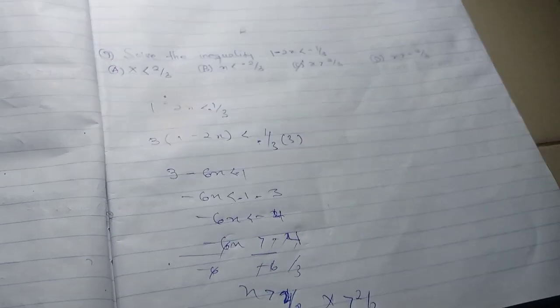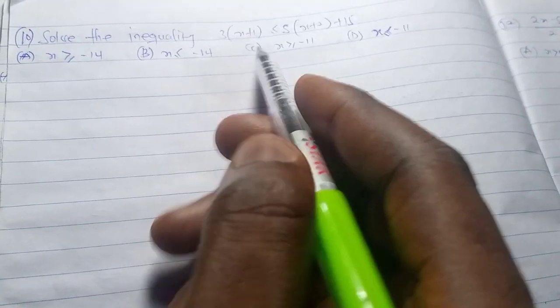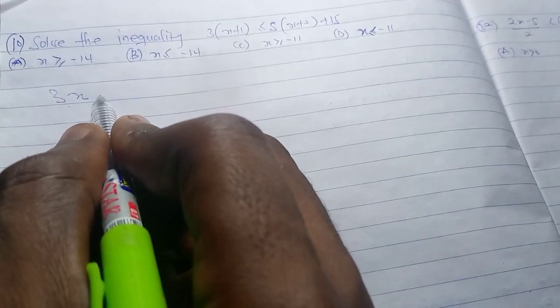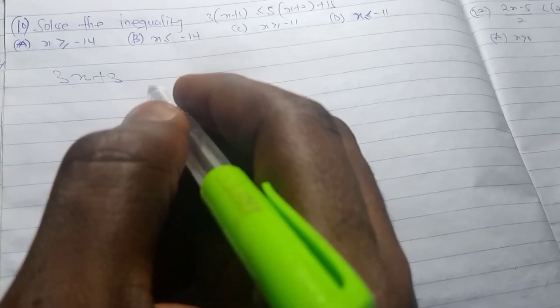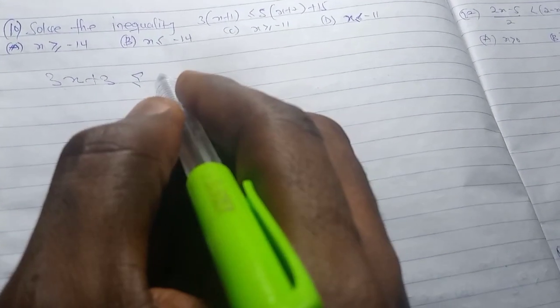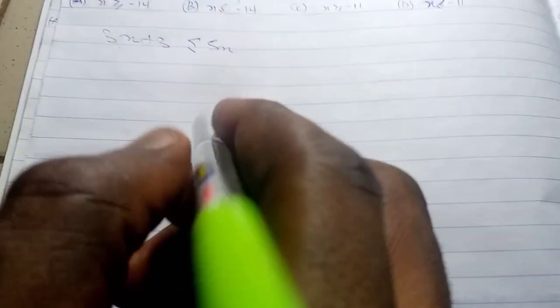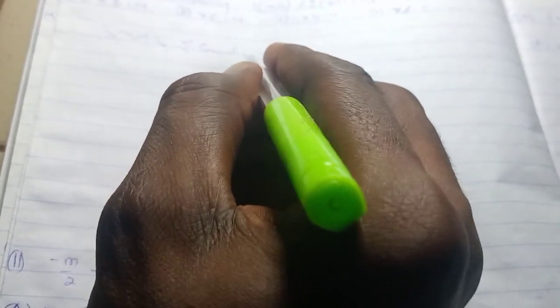Yeah, so simple. Now let's solve this directly. 3 times x is 3x. 3 times 1 is 3. Less than or equal to 5 times x is 5x. 5 times 2 is 10 plus 10. Sorry, this camera is blurry a bit.